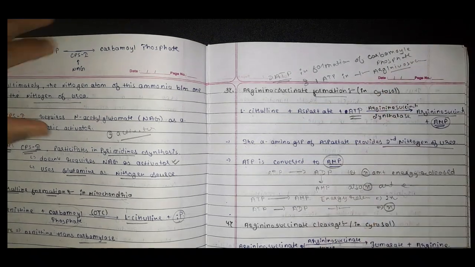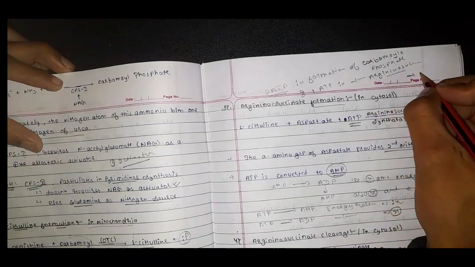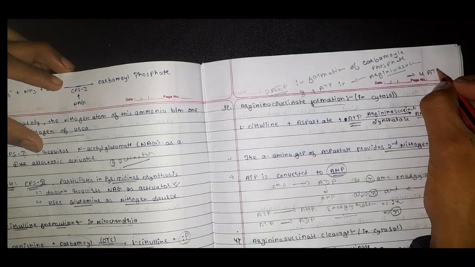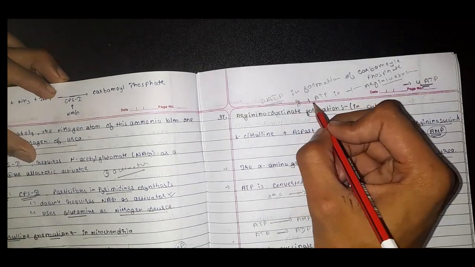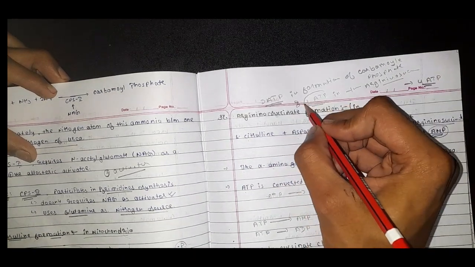So total ATP used in urea cycle is 4, because this ATP is converted to AMP.